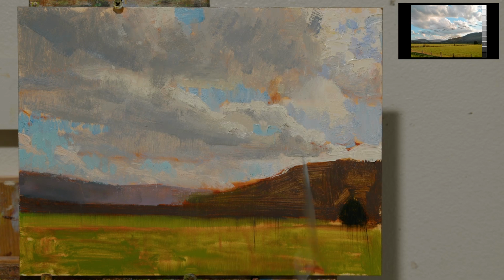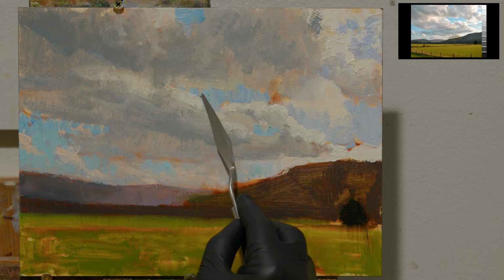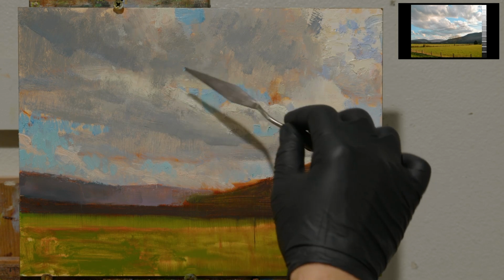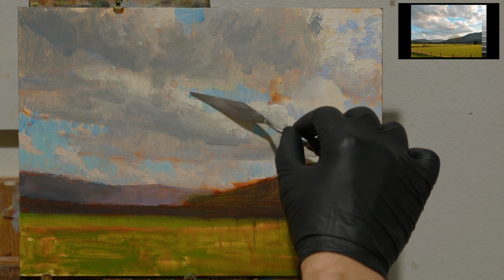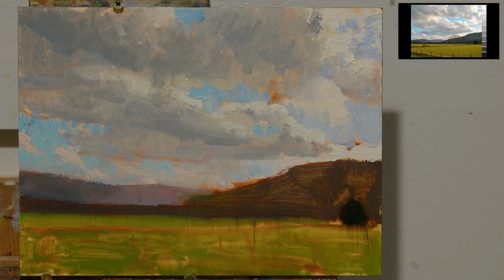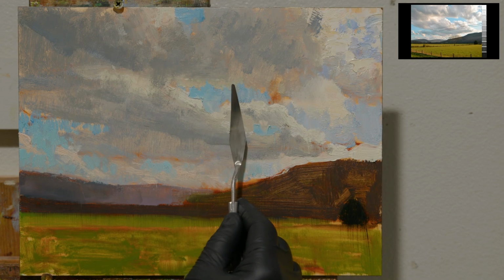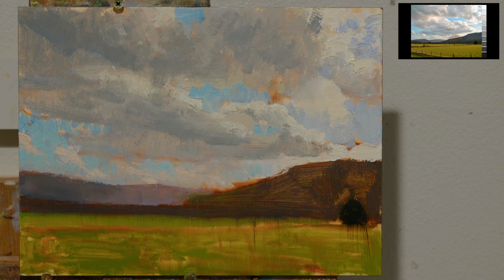I really liked how that worked out with the palette knife, so I'm going to do that a little bit more, especially right here. I've been trying to make that a really distinct edge. Why not just use a palette knife? Right. There we go. That's a more distinct edge now. And adds a little bit more texture to the sky. I don't want it to be distracting, but it is nice to have that extra interest in there.